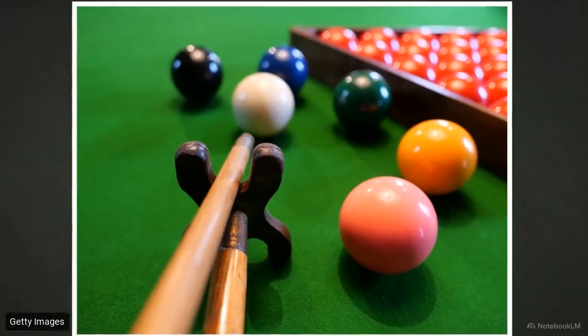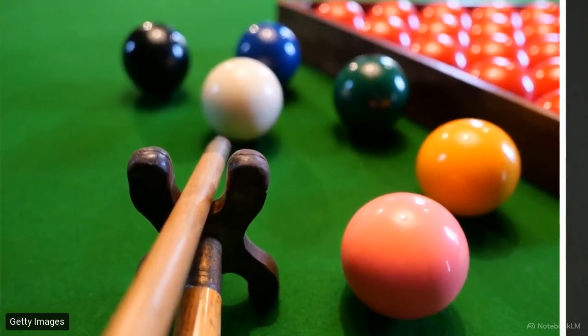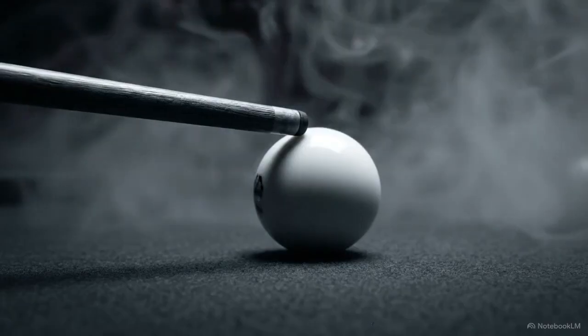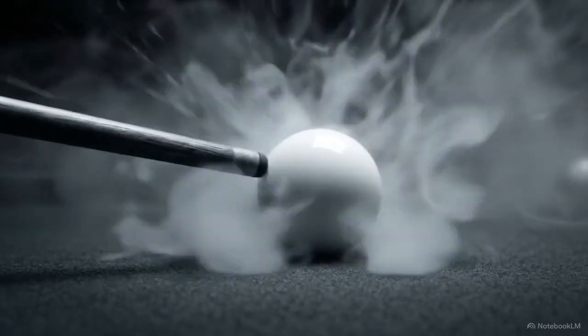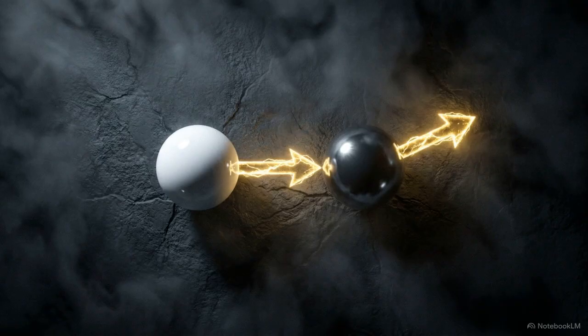To understand the weight of this theory, we have to start with physical reality. Think of a game of snooker. A cue hits the white ball, which hits a red ball, and the red ball moves. There is no deep existential meaning required to explain why that ball moved. It's pure physical causality. One action forces another.